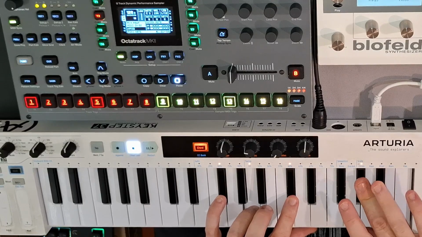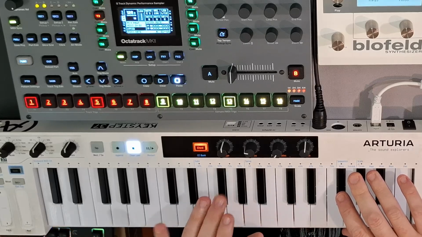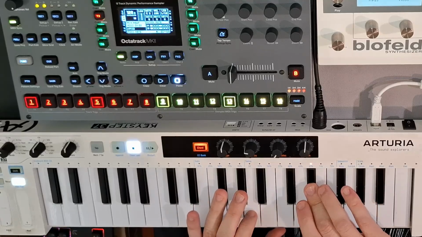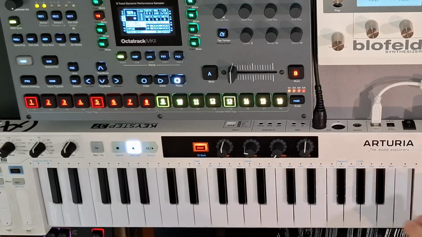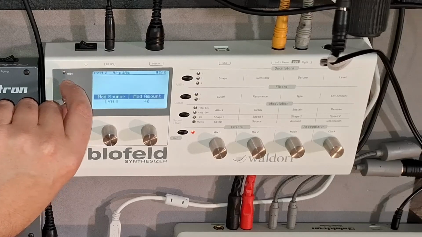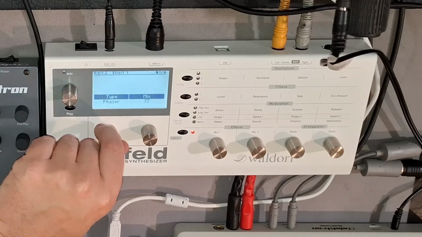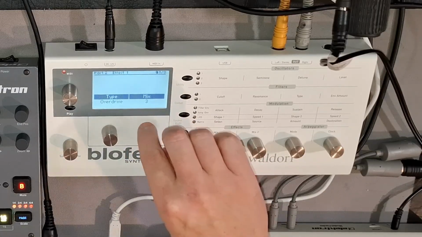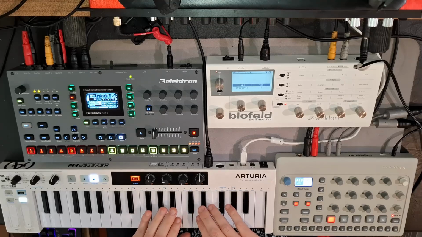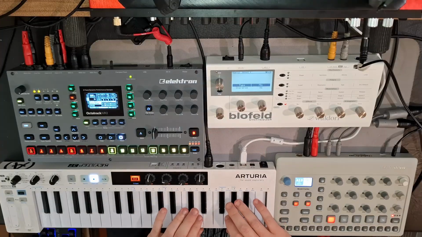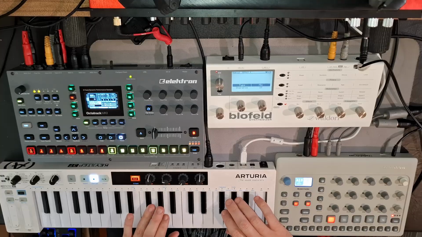Woohoo! Yeah, that's sick. I'm gonna stick with that. It would be cool with a little bit of dirt on it though, so maybe we can just add a tiny bit of distortion. Ooh, that's cool.